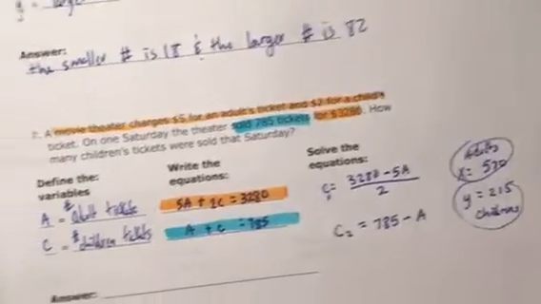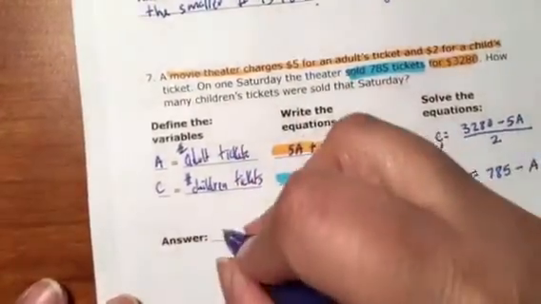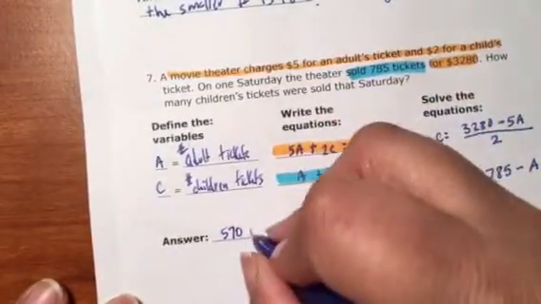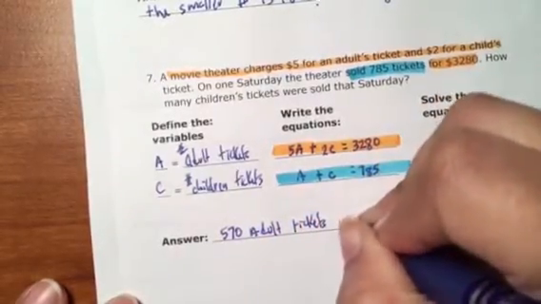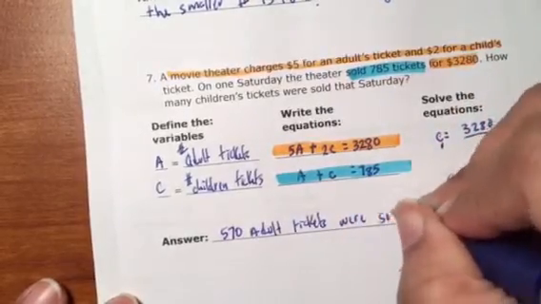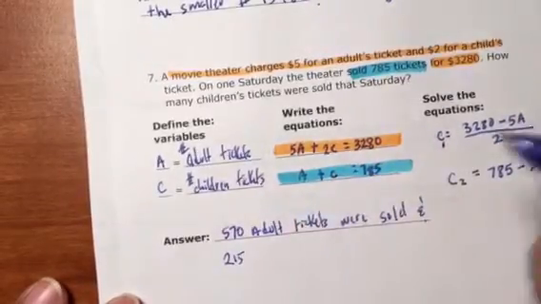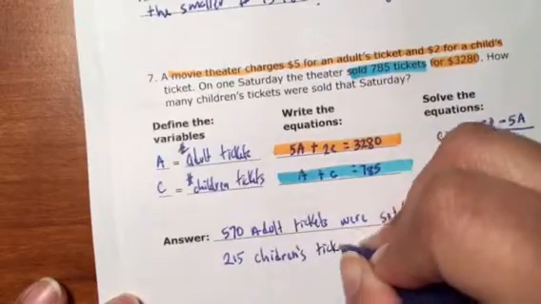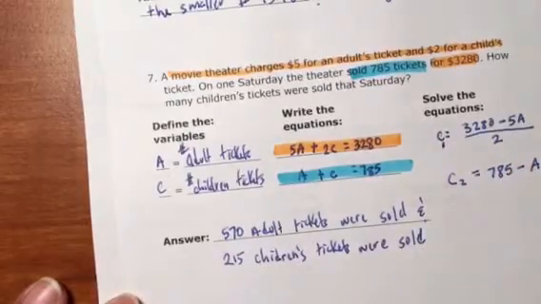Okay, so let's write that out in a sentence. So, 570 adult tickets were sold. And 215 children's tickets were sold. All right.